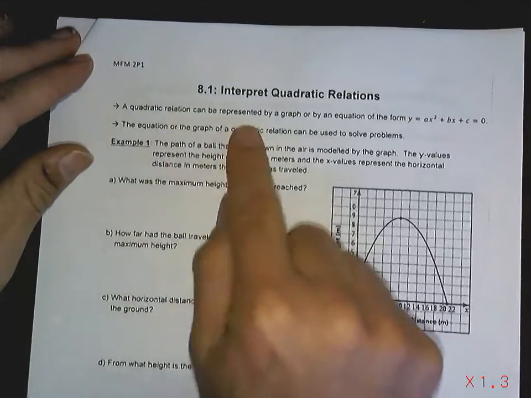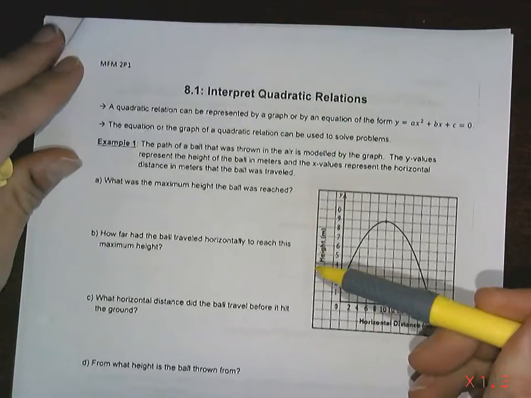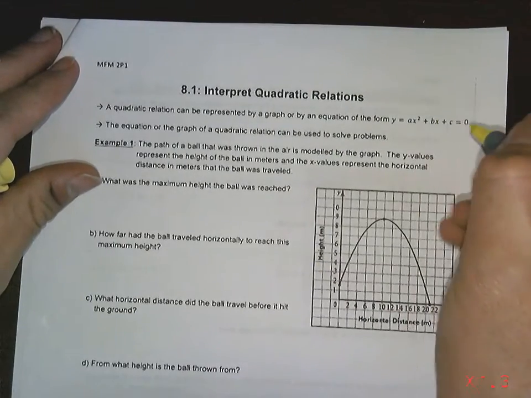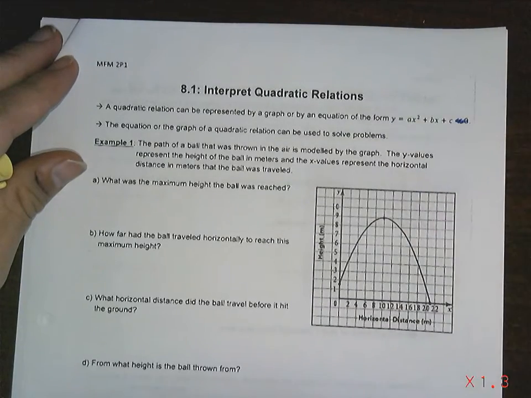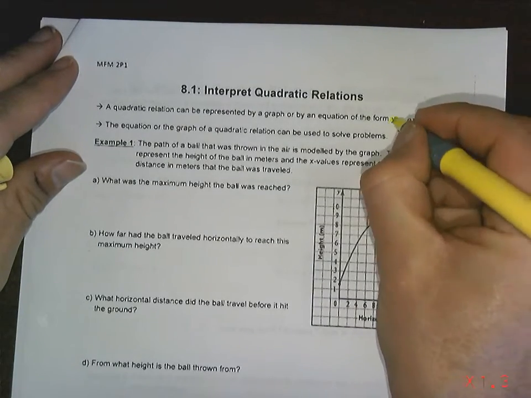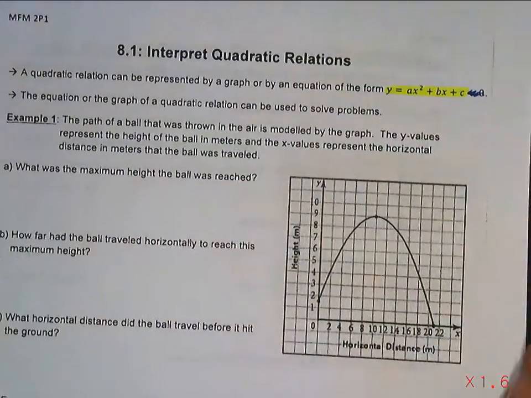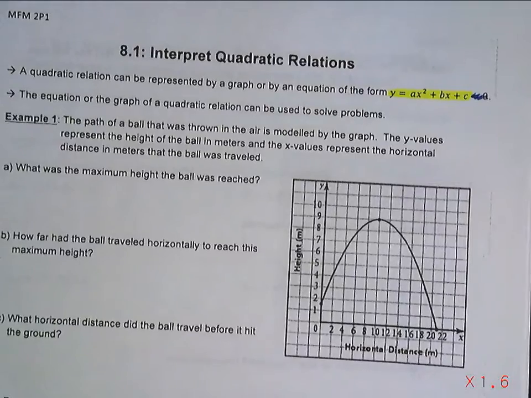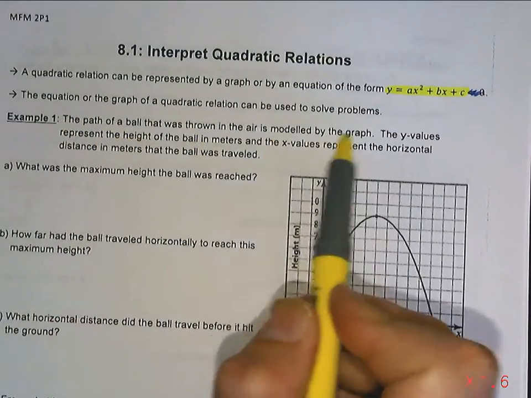A quadratic can be represented by a graph in the form y equals ax squared plus bx plus c. And equals 0 should not be there. Let's get rid of that. So it can be of this form. The equation of a graph of a quadratic relation can be used to solve different problems. And so that's what we're going to do. We're actually going to do some word problems with this math and figure out what it can be used to help us with. The path of a ball was thrown in the air and modeled by this graph.